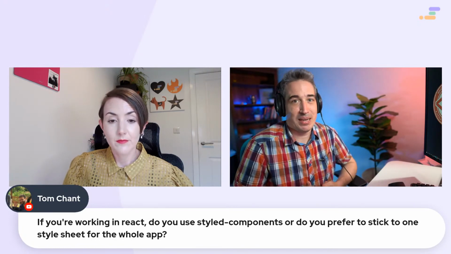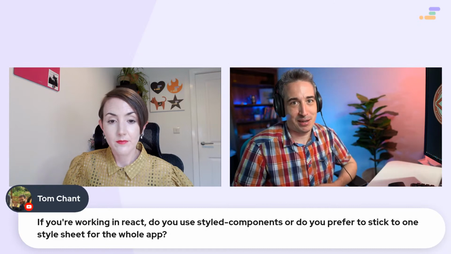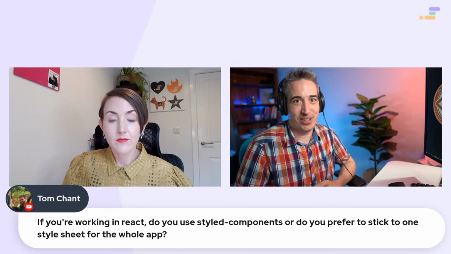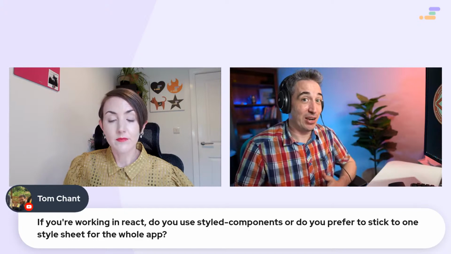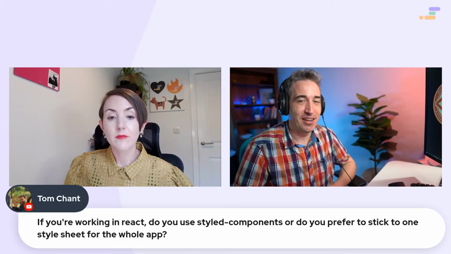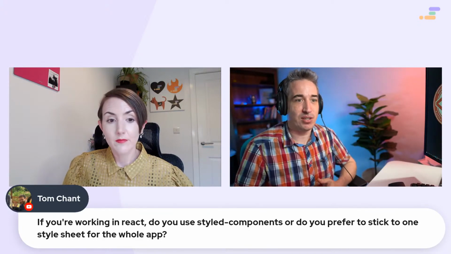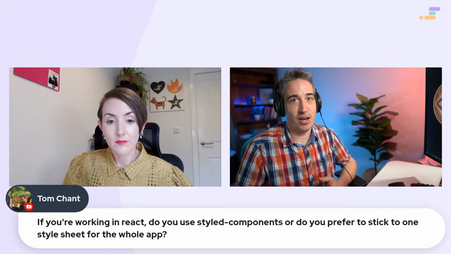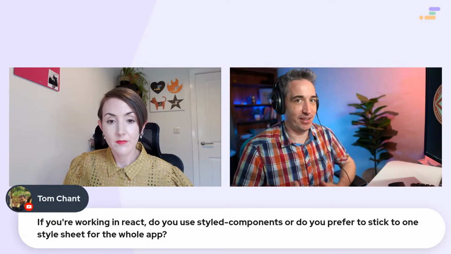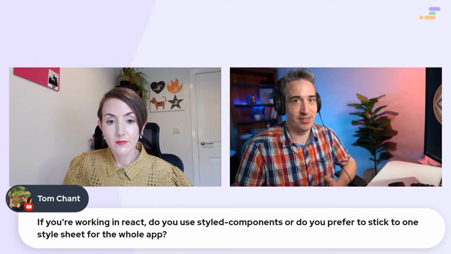Just because, again, I'm really a vanilla everything guy, so I like just going old school and taking advantage of how CSS works with the cascade and everything. But if you're going to use styled components, just make sure that you're not completely abandoning the idea of CSS and inheritance and the cascade and all of that, because they are very useful still.